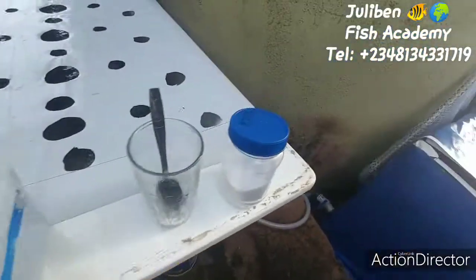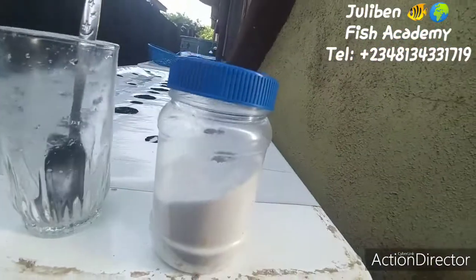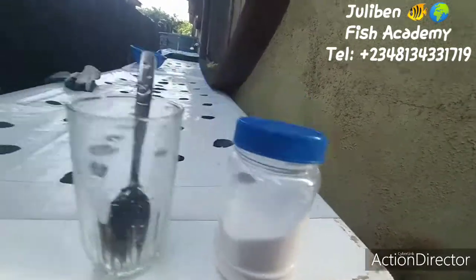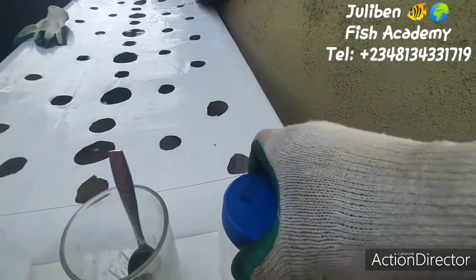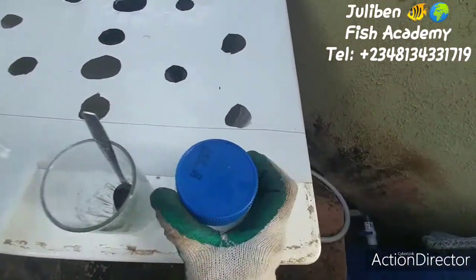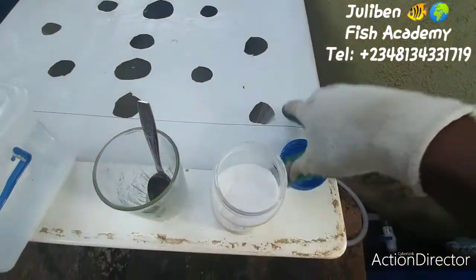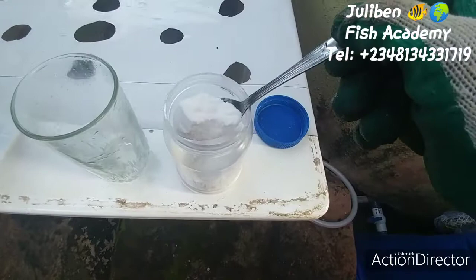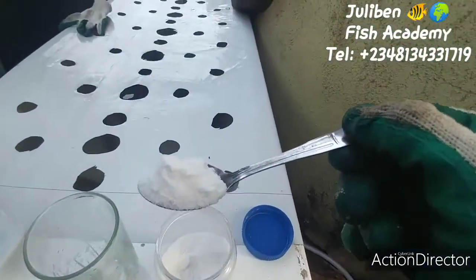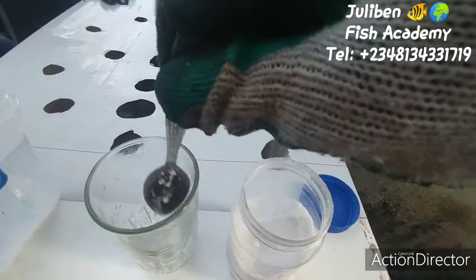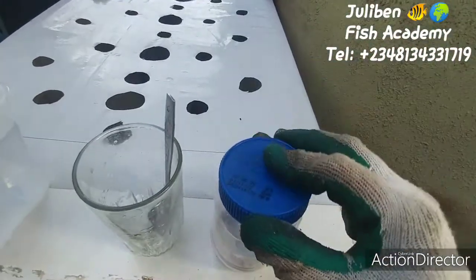First, you need table salt. Yes, I want to treat him in a natural way. This is table salt, the normal salt you use for cooking, and then a glass where you can dissolve it. All you need to do is to get 1 teaspoon of table salt. Of course, this is a teaspoon of table salt. All you need to do is to dissolve it in water.